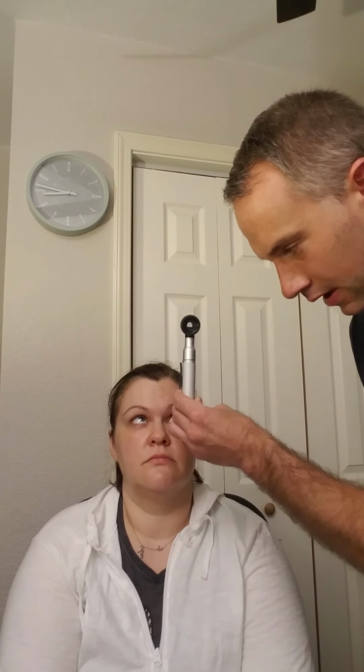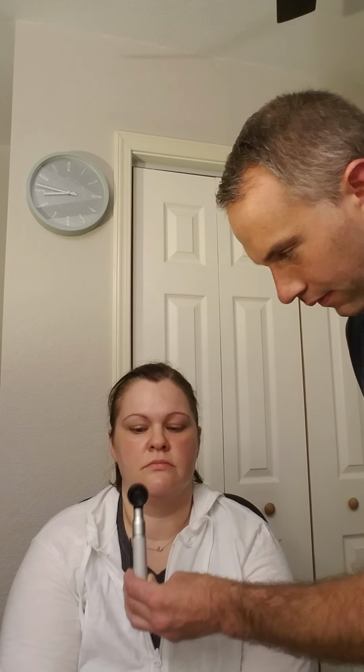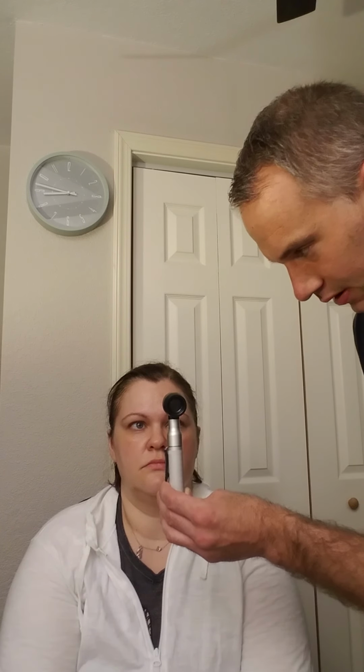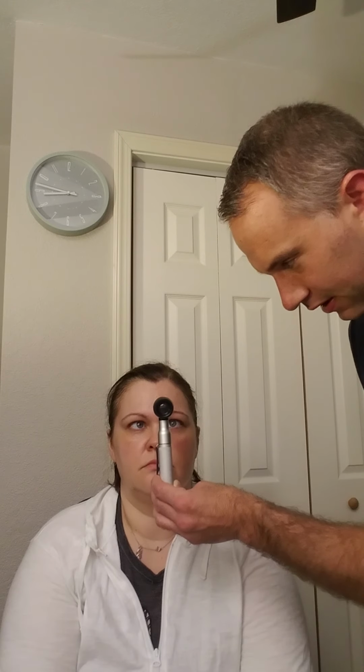I will be moving in all 6 fields of vision very slowly, making sure that there is bilateral eye movement. All right, continue focusing on my object. Focus only on the object. I am now testing accommodation. Both eyes should move inwards towards the medial canthus as the object approaches.